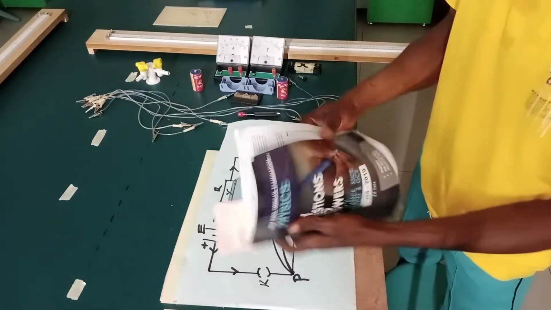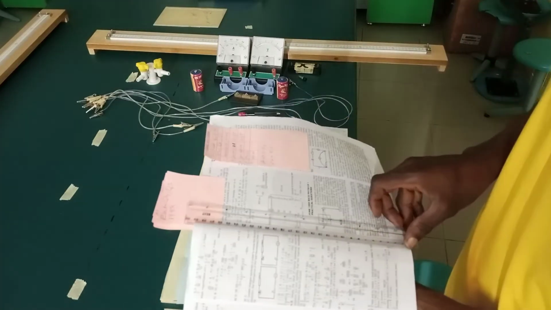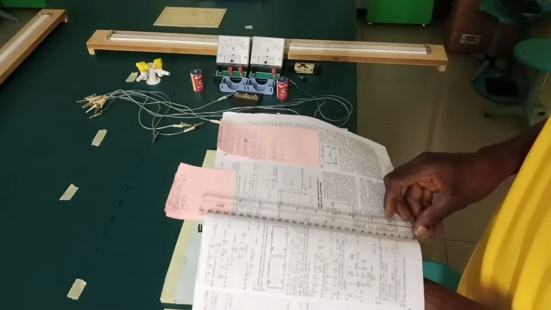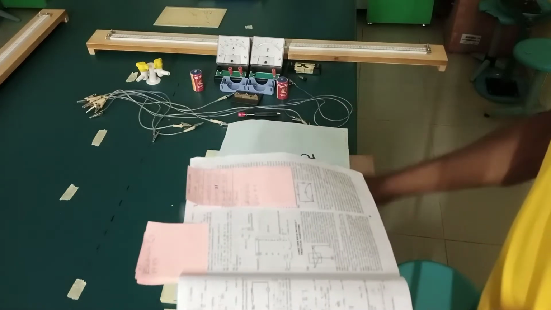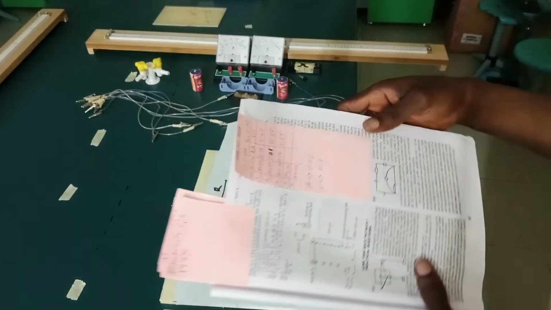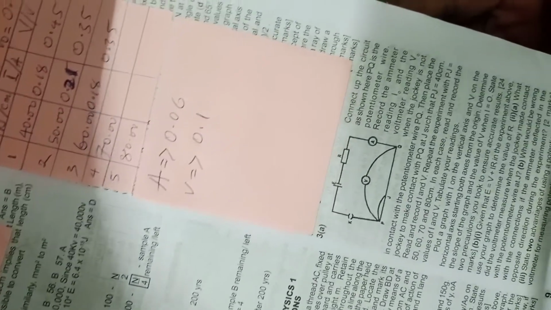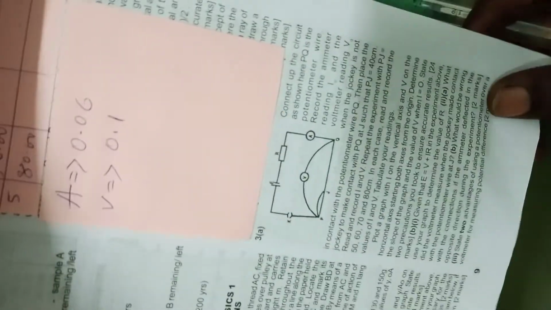This is the question we are dealing with: June 1988 SSCE Physics 1 practicals. This is alternative A. So let's begin. You may screenshot. I will be pointing my hand as I read with you. So let's go.